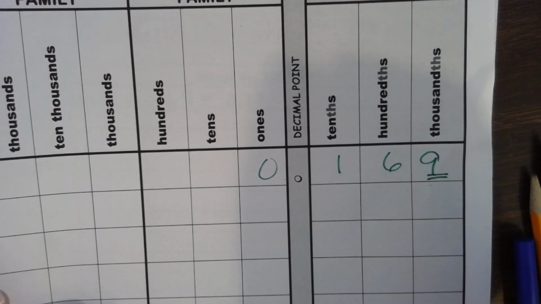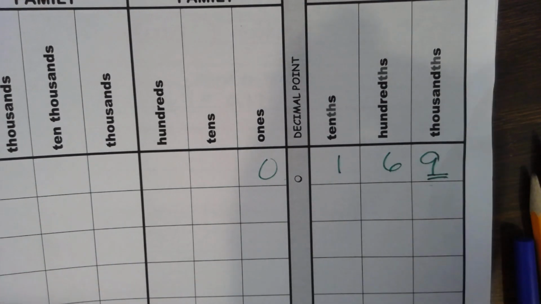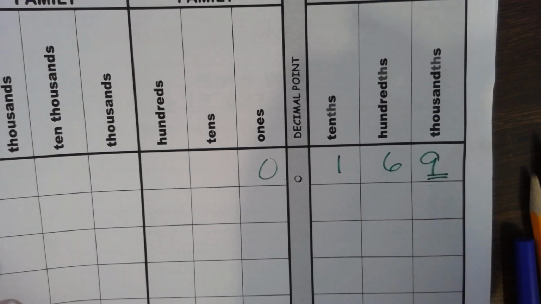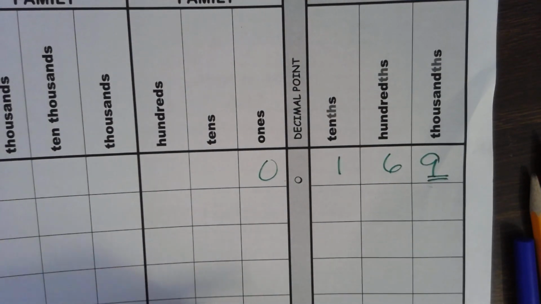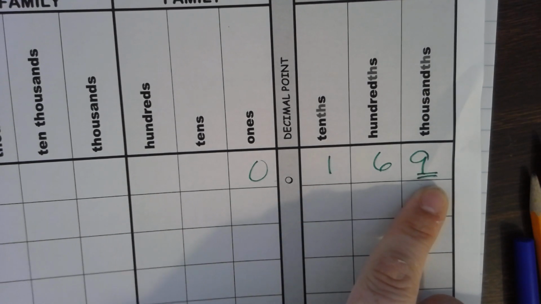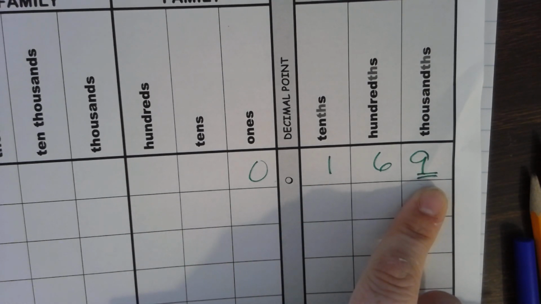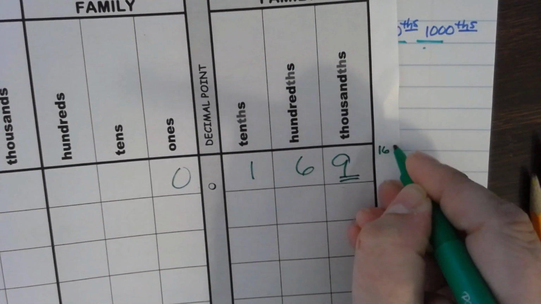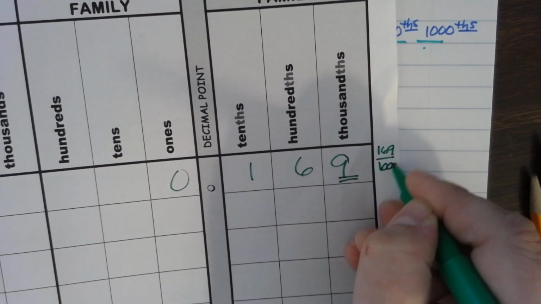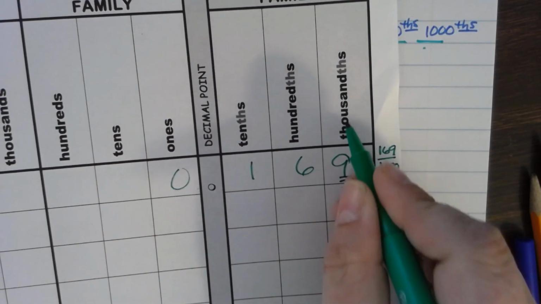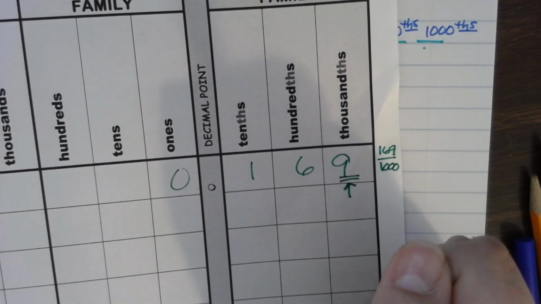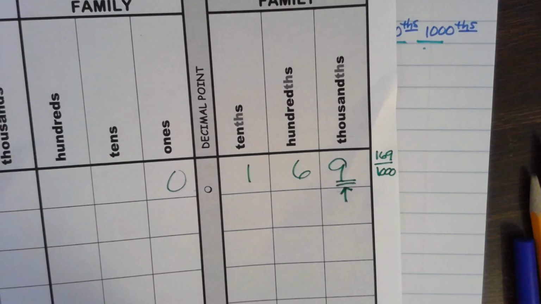How? How does thousandths affect the fraction? Somebody? If I asked you to turn 169 thousandths into a fraction, what would it look like? Caitlin is the only person raising her hand. We went over this yesterday, so just think back one day. Caitlin? The fraction would look like 169 over 1,000. Yes, so it would be 169 over 1,000 because right here, this number is in the thousandths place. It's 169,000, so our fraction would be over 1,000.